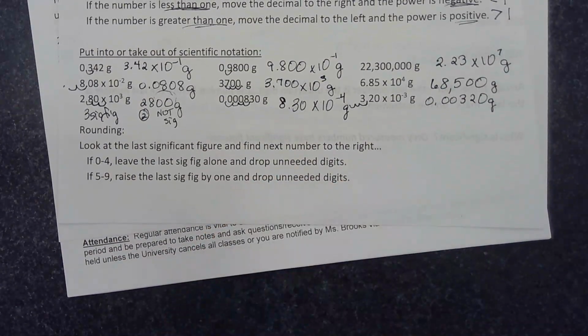All right, next topic. Again, elementary school math, rounding. How do you round properly? Proper rounding, many people don't know how to properly round. So let's learn how to properly round. You look at the last significant figure and find the next number to the right. That's all you're doing. You find the one that's the last significant digit, you go one digit to the right. I don't care if there's 10 numbers at the other end, or keep going. Doesn't matter. Last significant digit, look at the next number.